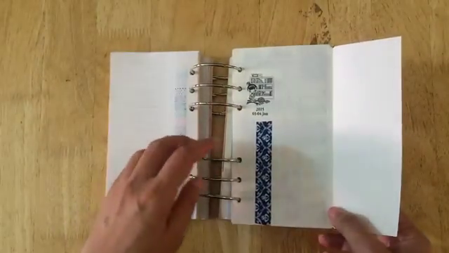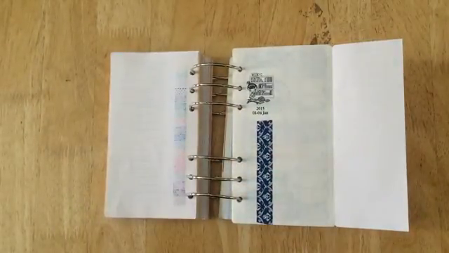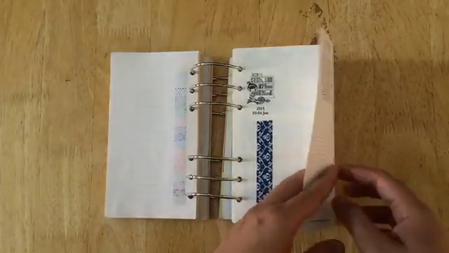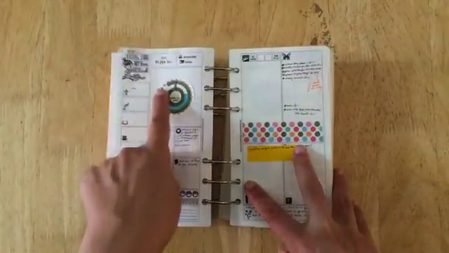I print my pages out every month, so I choose a motif every month depending on what my month is gonna look like, depending on the forecast, or depending on what I like. There's no hard and fast rule to it, just what would make me smile for that month. So the girl is on here.